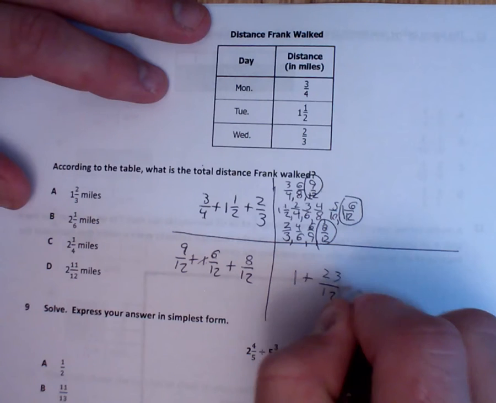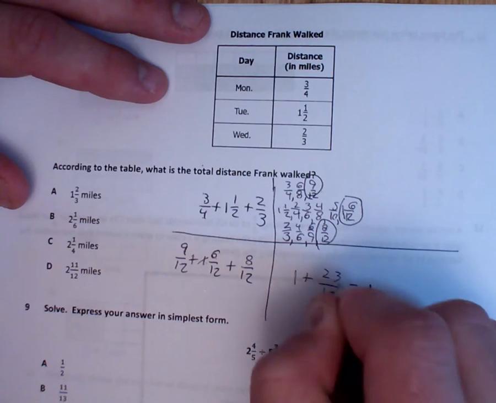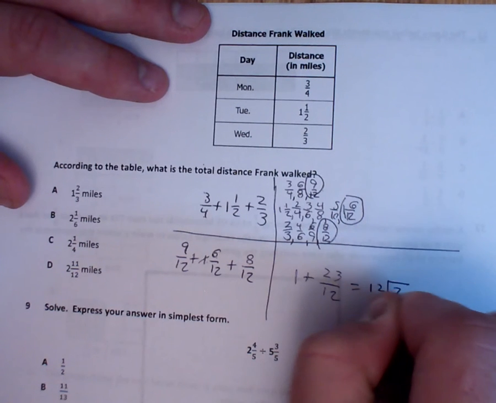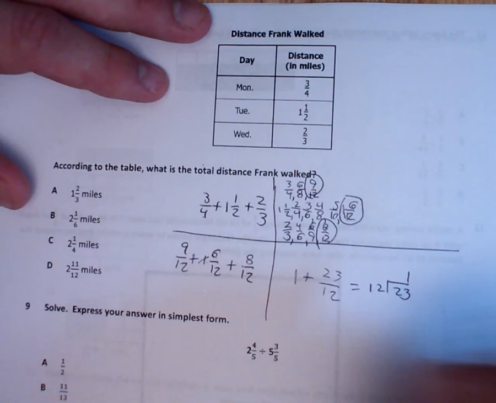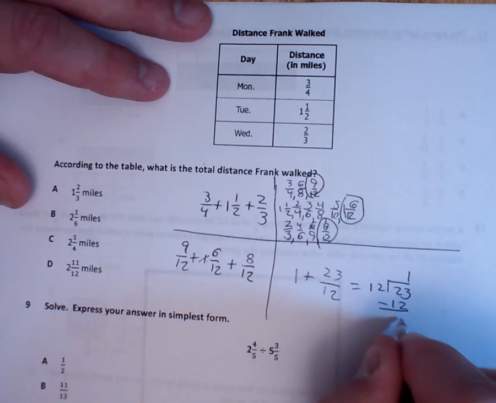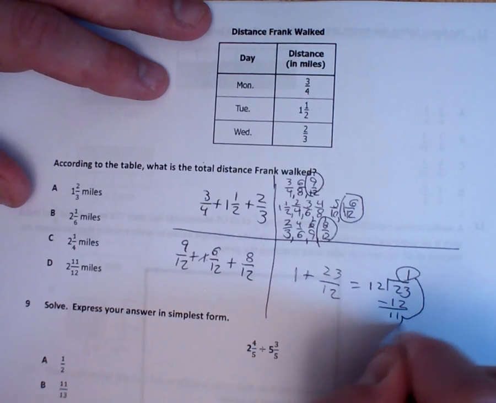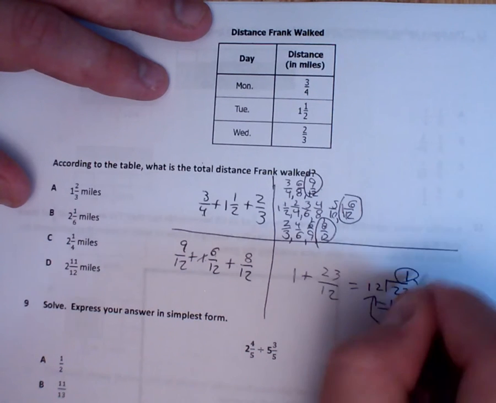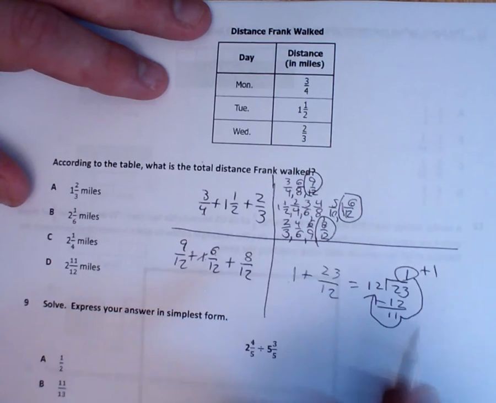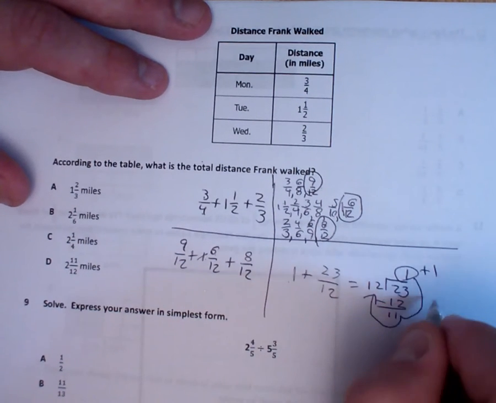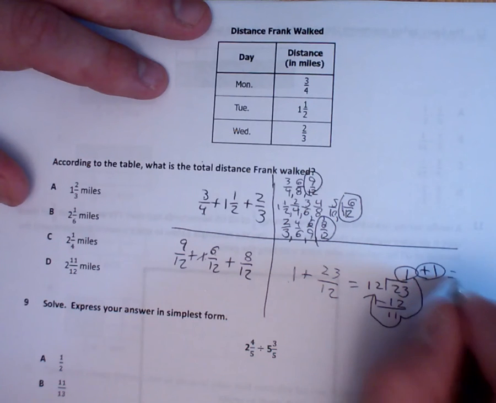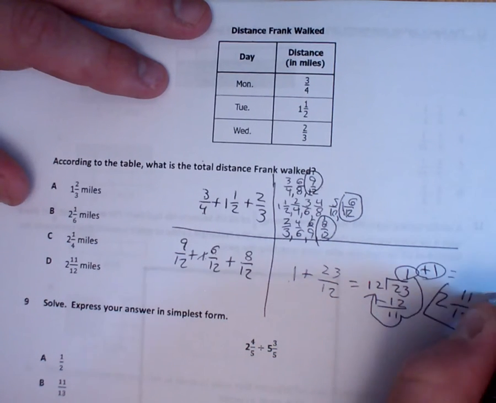Well, let's go ahead and do long division, improper fraction. 12 goes in there one time. That'll give you 12, and then it gives you 11. 1 and 11/12. But don't forget about that first whole number that was there, so 1 plus 1. So this is really 2 and 11/12. 2 and 11/12.